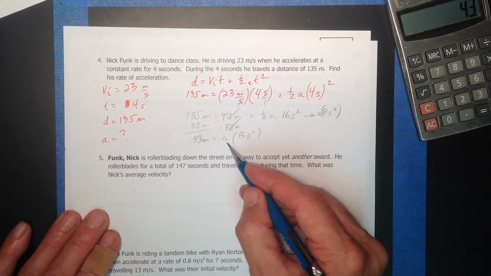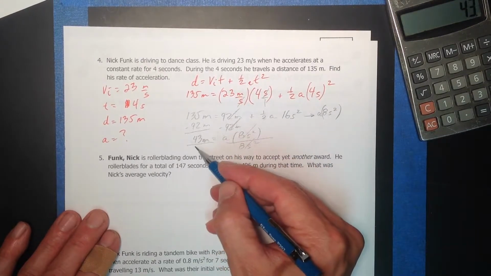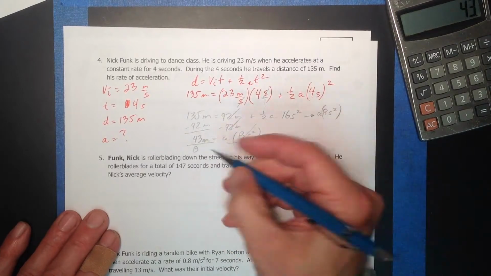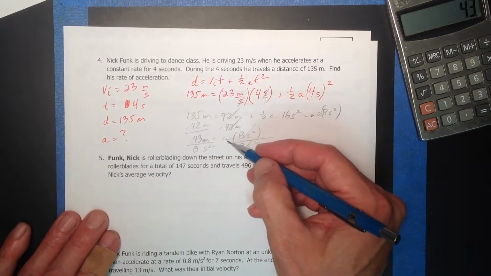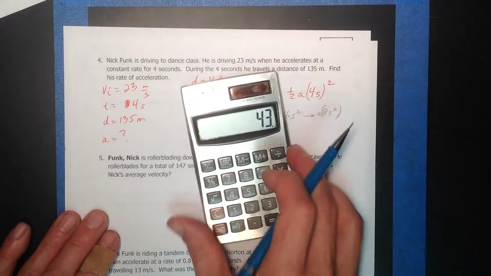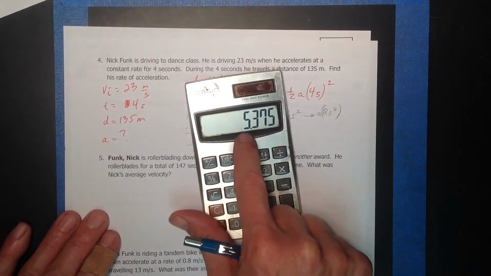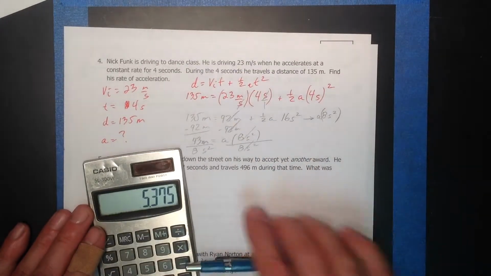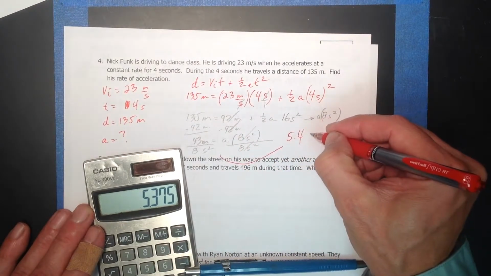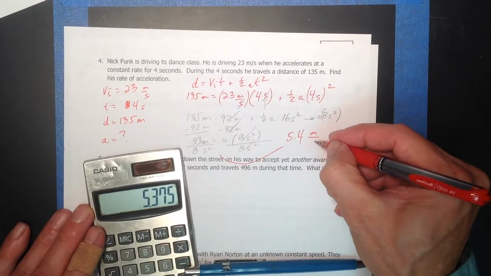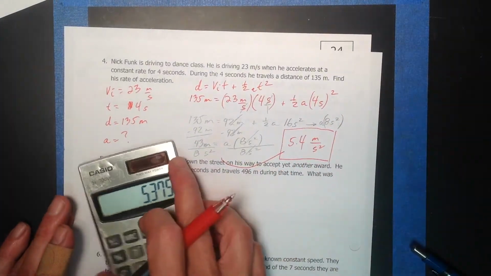So I want to get a by itself. I divide this by 8 seconds squared. What I do to one side, I have to do to the other. The units here will just be meters per second squared, which is nice because I know that's what acceleration is. 43 divided by 8 is 5.375. Round that to tenths, 5.4. Therefore, your answer here is going to be 5.4 meters per second squared. That's the answer. Okay? Hopefully me working through that helps.